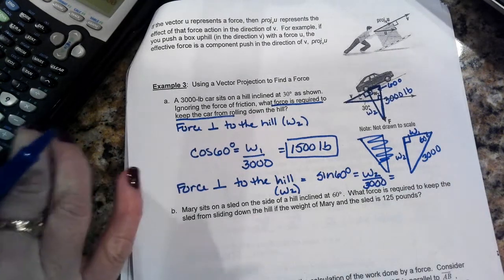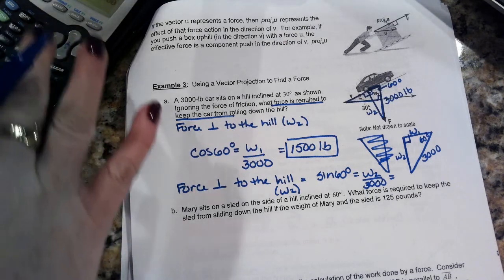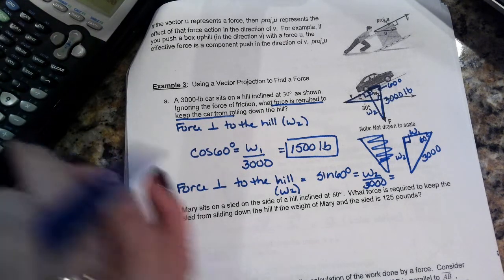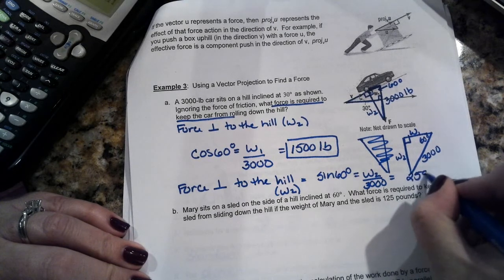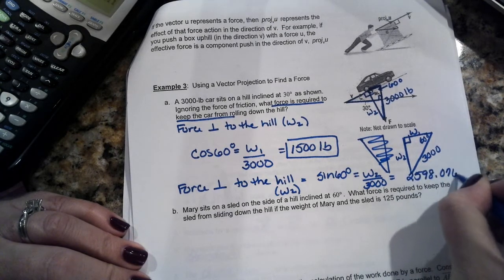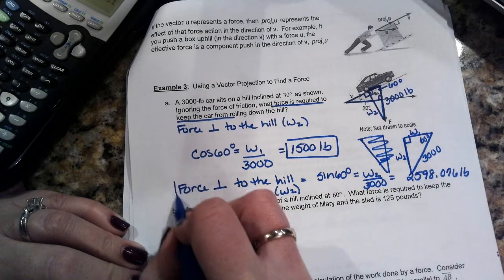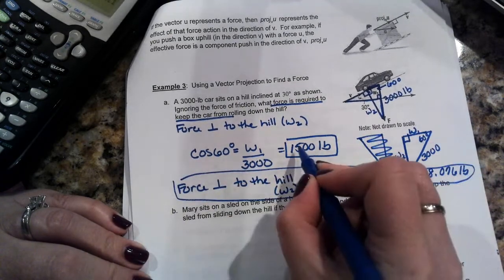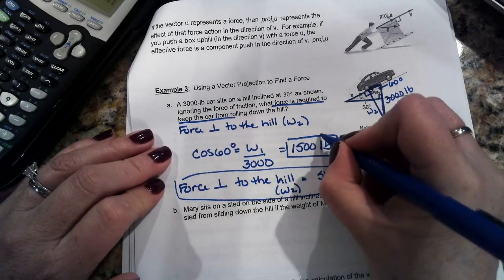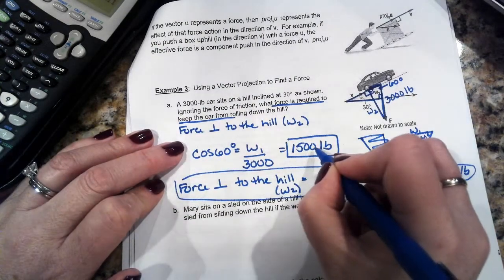So 3,000 times the sine of 60 degrees is 2598.076 pounds. So again, they may ask you to solve for the force that's perpendicular to the hill as well. This is the force required to keep the car from rolling down the hill.